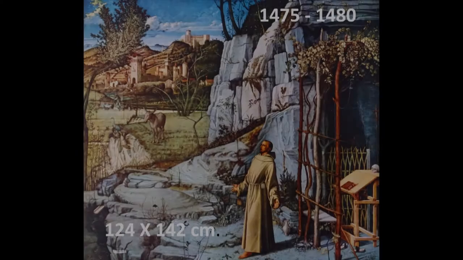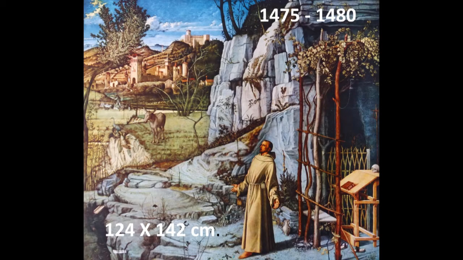I will be looking at the painting St. Francis in Ecstasy by Giovanni Bellini. Bellini painted this work in 1475 to 1480, placing it in the early Renaissance. The painting is fairly large, measuring 124 by 142 centimeters. This is an oil painting on wood panel.